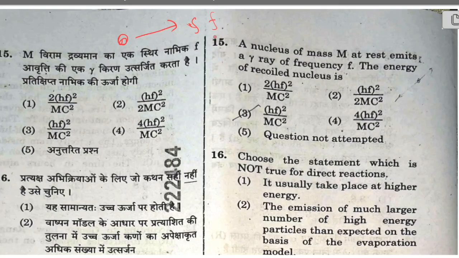Using momentum conservation, pi equals pf. For a gamma photon, momentum is defined as energy by speed of light, so the final momentum is E by c, or h nu by c, that is hf by c.